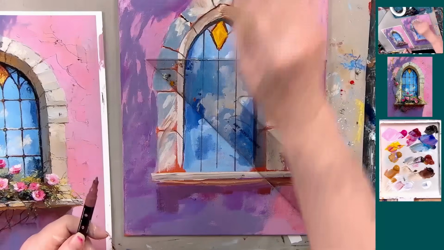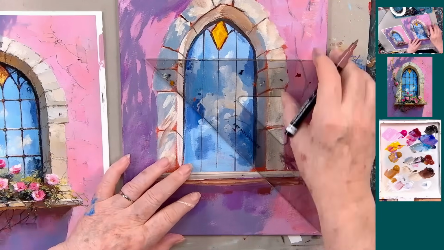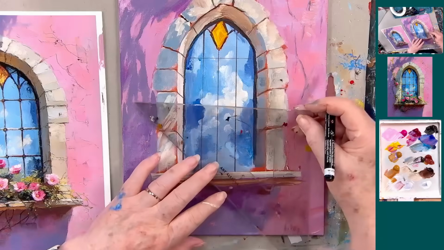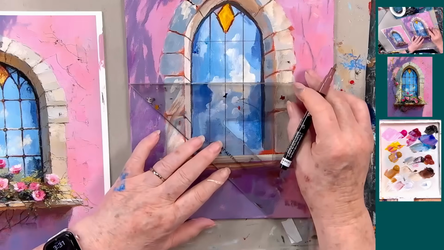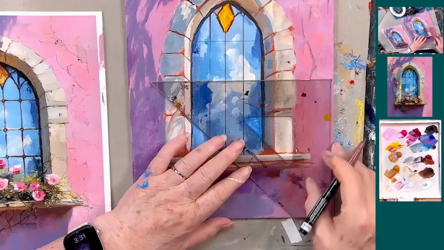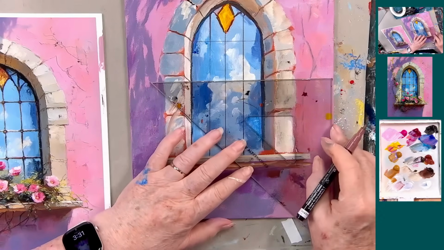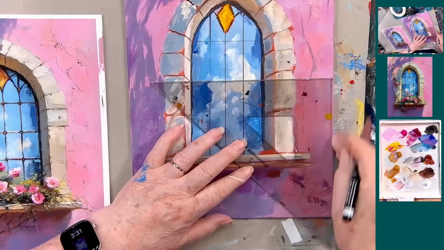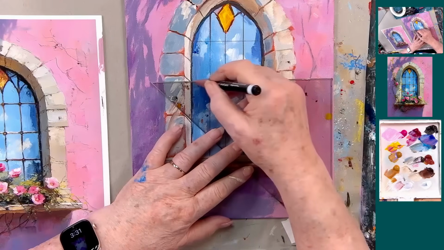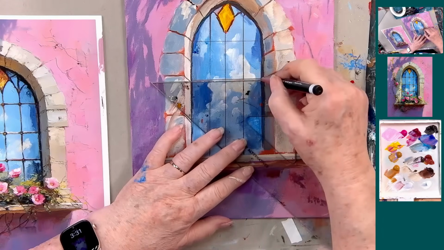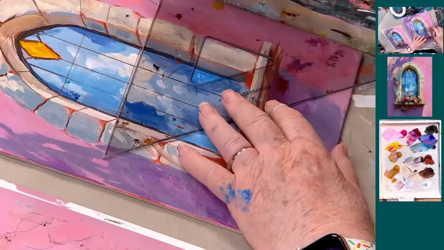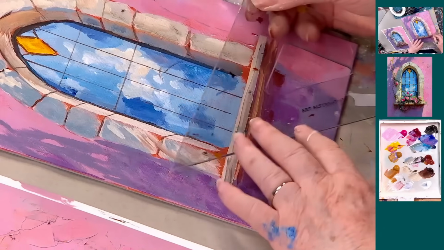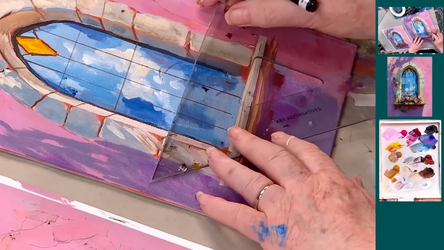Posca pens are really nice. I really wish they'd make them darker brown, but you know they don't. So then we're going to come down here and do one here like that. And then hold the triangle on the side there, so you know you've got it level. And just come across here like this. Okay. Yes and yes.